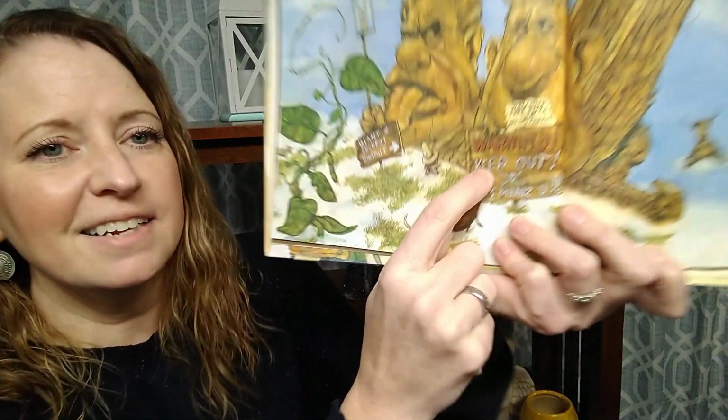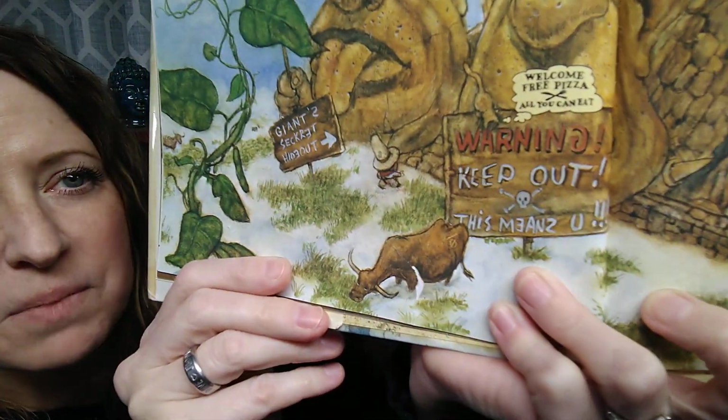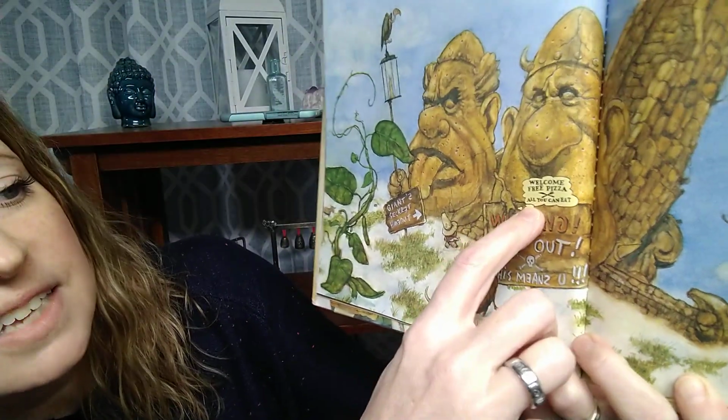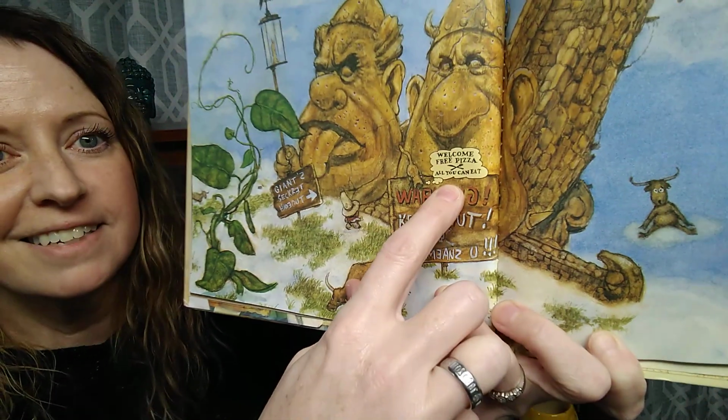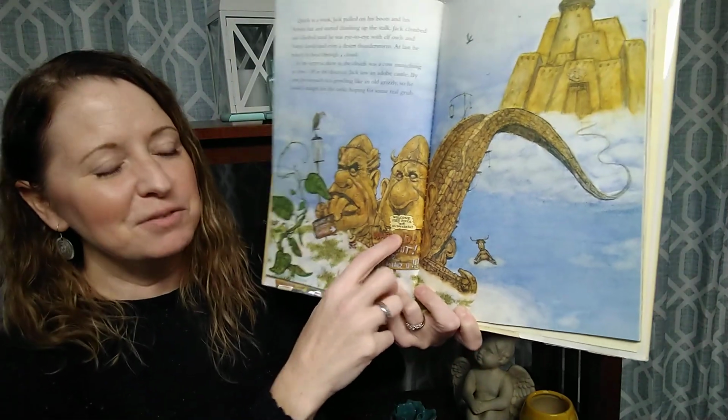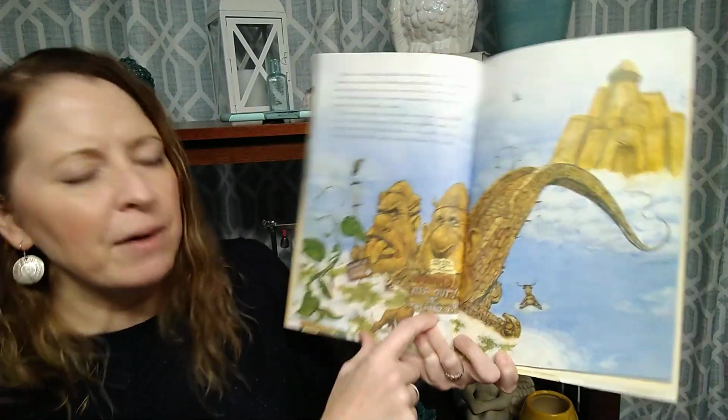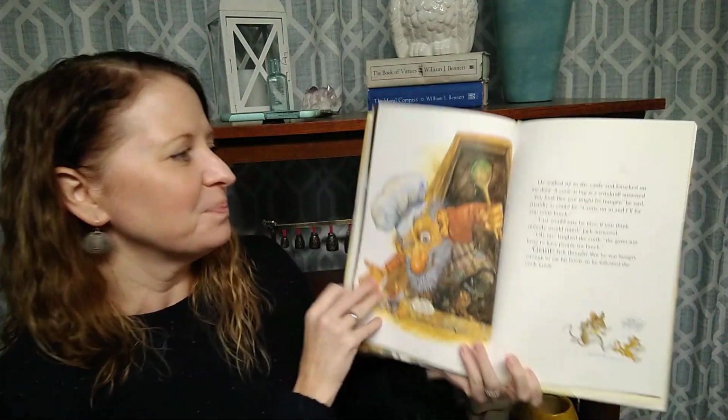And then here's our cat hanging on the sign there, keep out sign, and the cat said, what he thinks it says is, "Welcome, free pizza, all you can eat." He's so hungry, he's kind of delusional, but it actually says, "Warning, keep out, this means you."